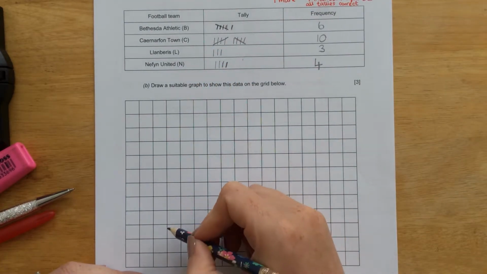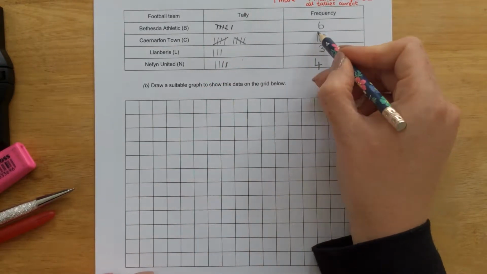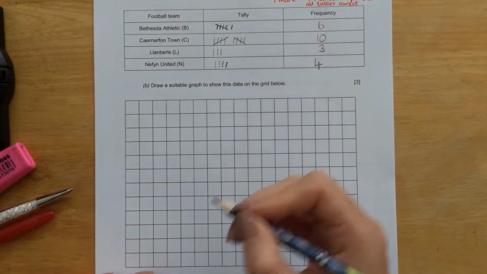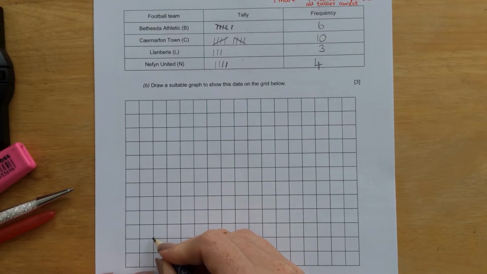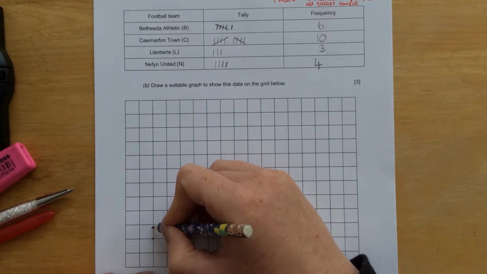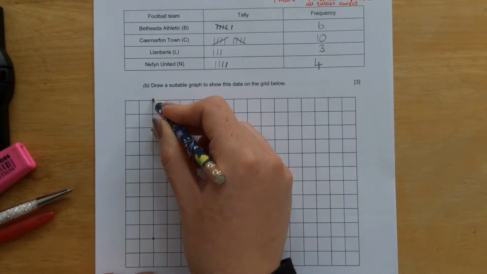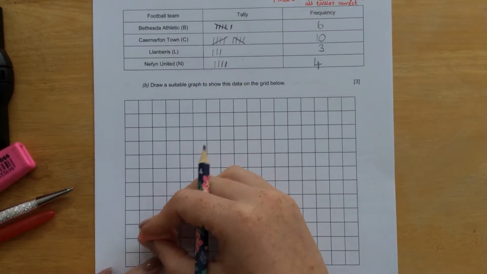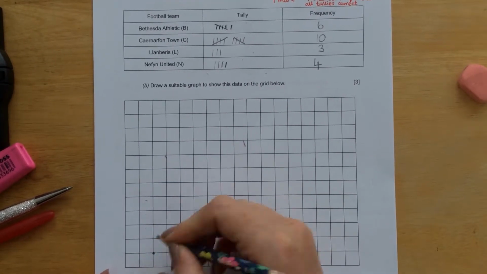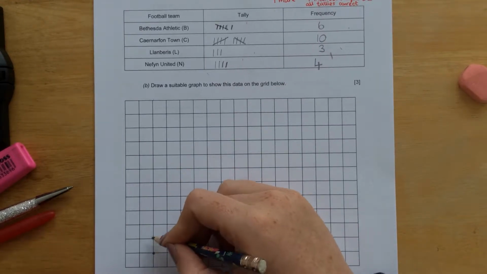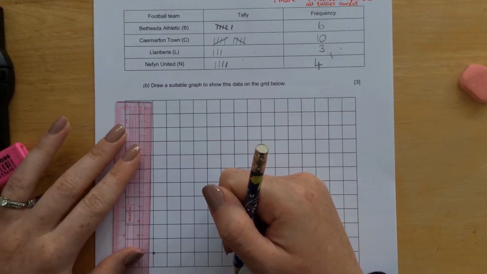So I need to say how far up my chart needs to go. So the highest frequency is 10. So let's say I put the corner of my graph here. Let's see if I can count up 10. 1, 2, 3, 4, 5, 6, 7, 8, 9, 10. So that could go one below, just to make sure it's spaced out nice and evenly. So that will fit nicely, giving 1 square per match.